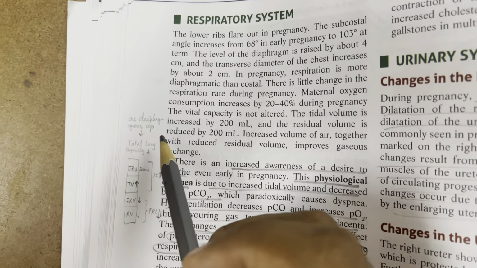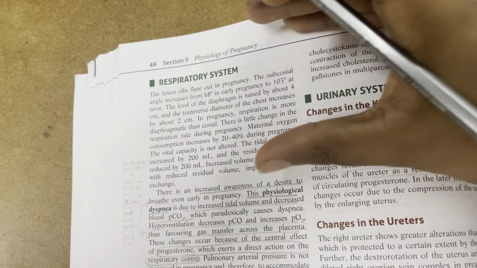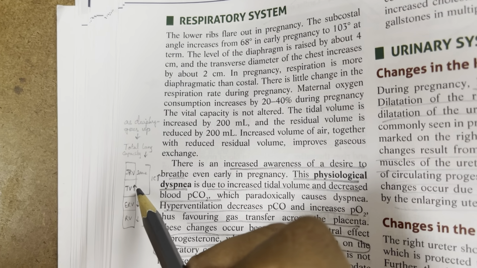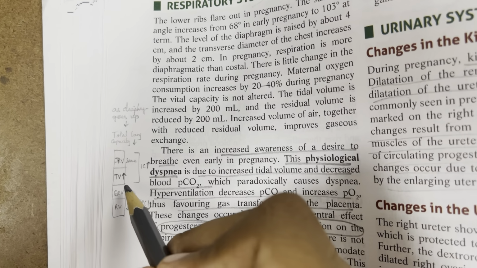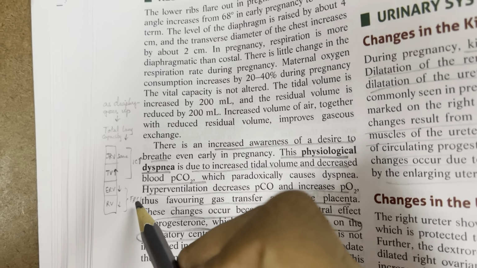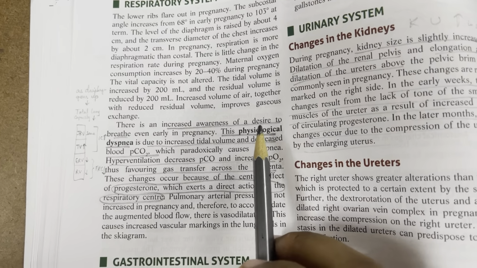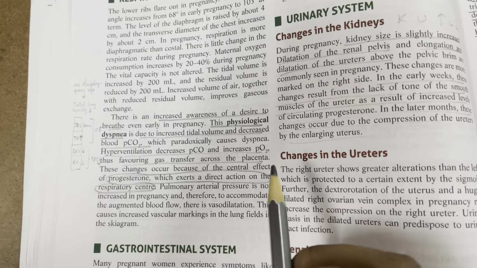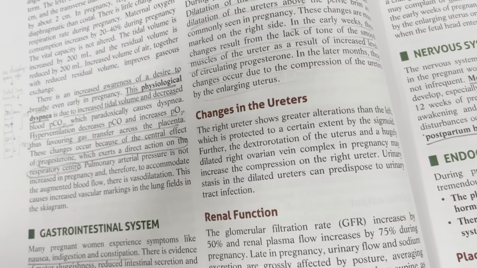Next, as the diaphragm goes up, the lungs are getting compressed, so the total lung capacity decreases. If you consider this, tidal volume increases, IRV is the same, but still IC, inspiratory capacity, increases. ERV and RV both decrease, so functional residual capacity decreases. Then there's an increased awareness of a desire to breathe even in early pregnancy. This is because progesterone has a direct action on the respiratory center. Let us see here.